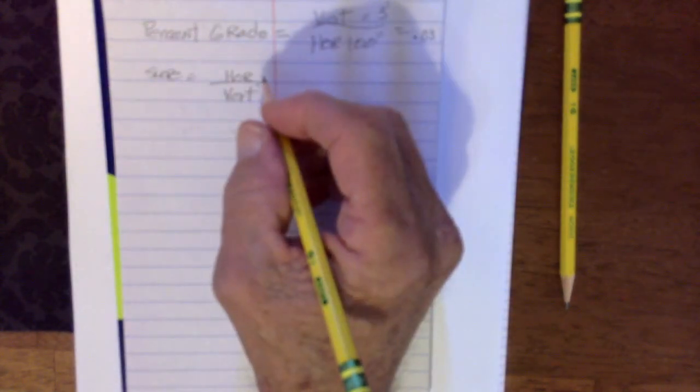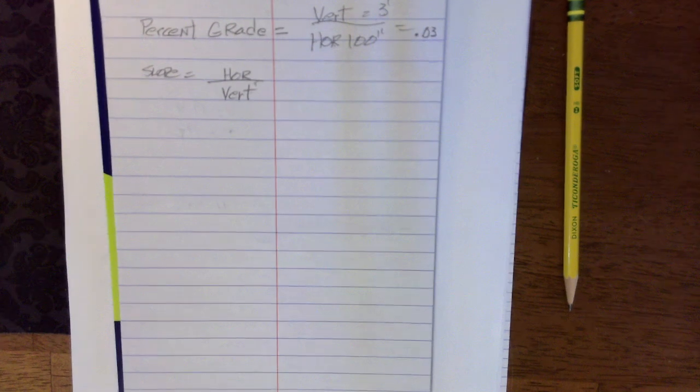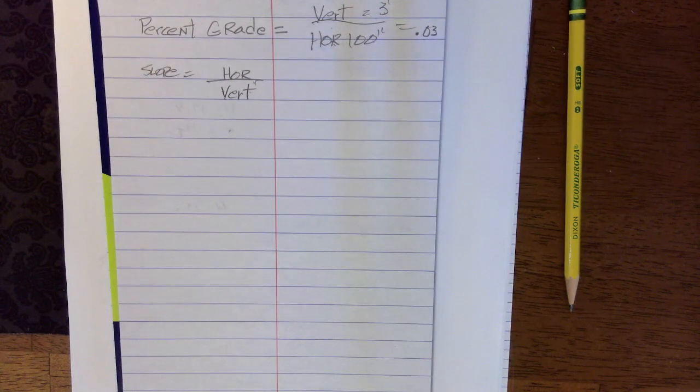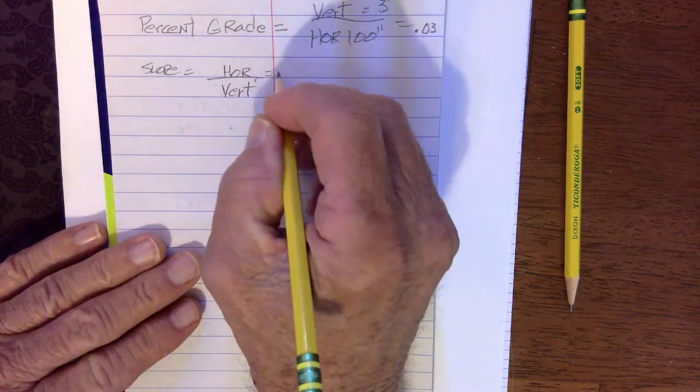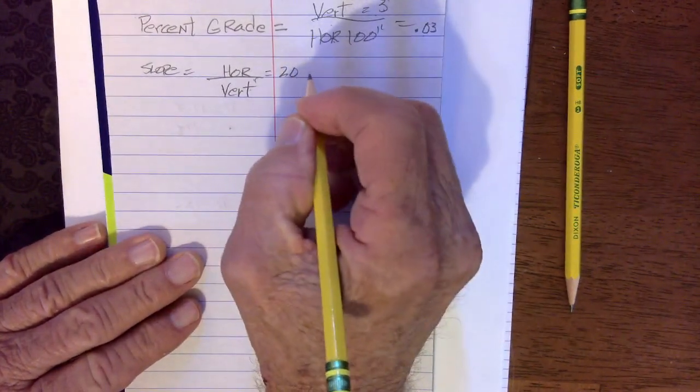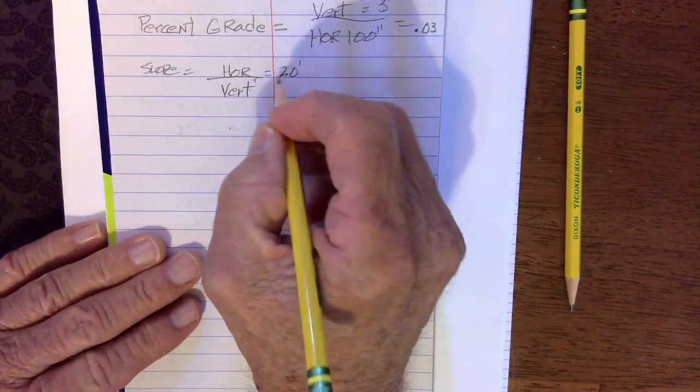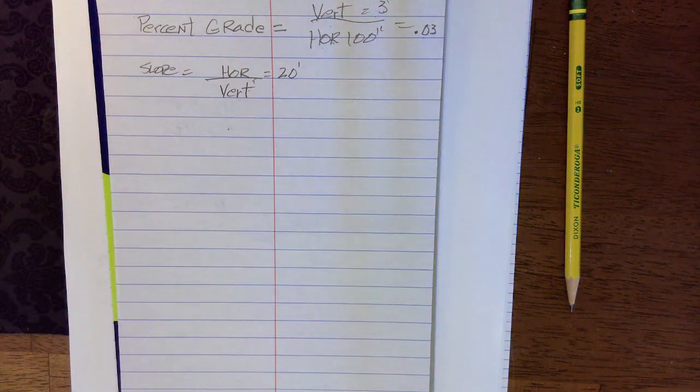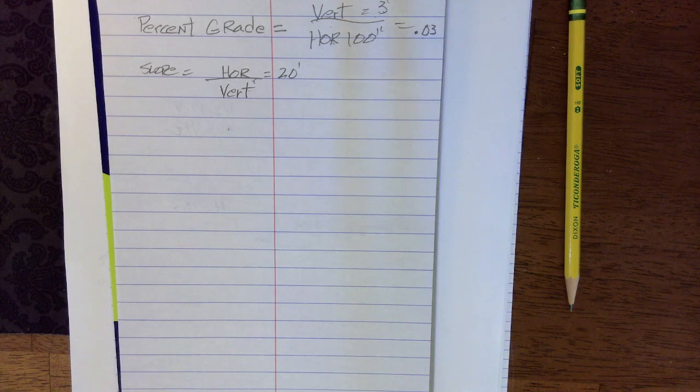Let's say the horizontal on this one is 20 feet. And let's say the vertical on this, and we don't know what the slope ratio is, let's say the vertical is 10.